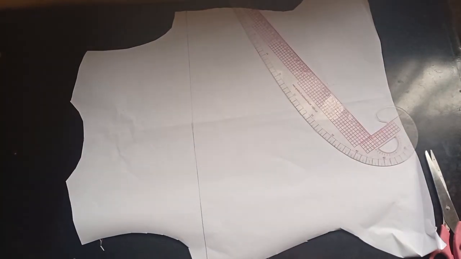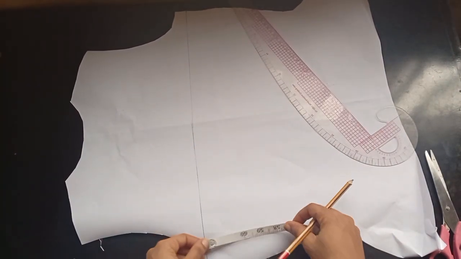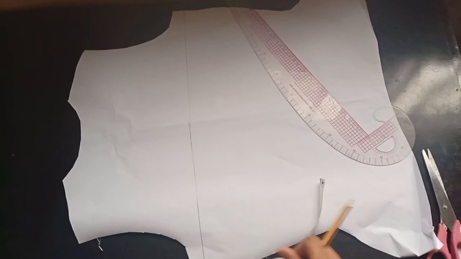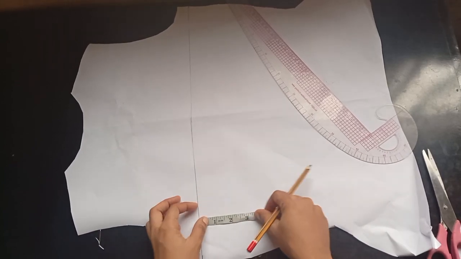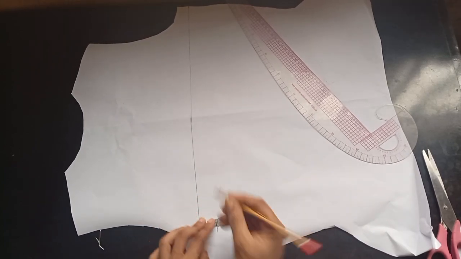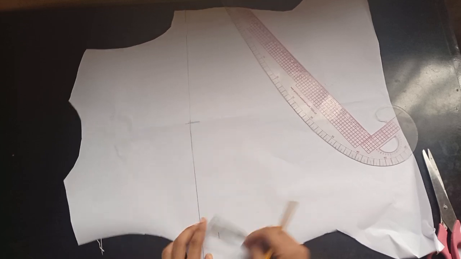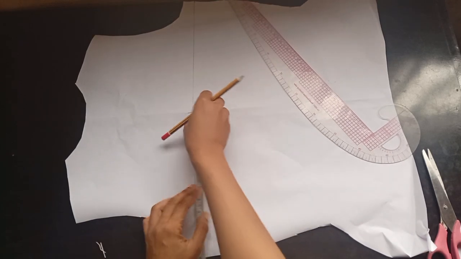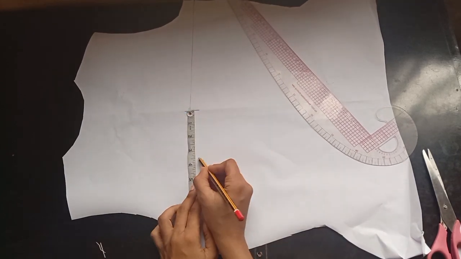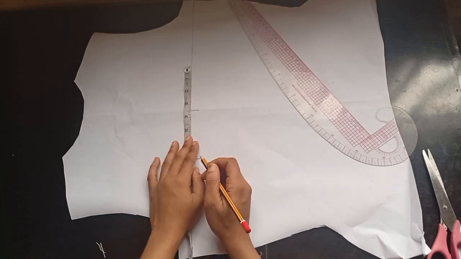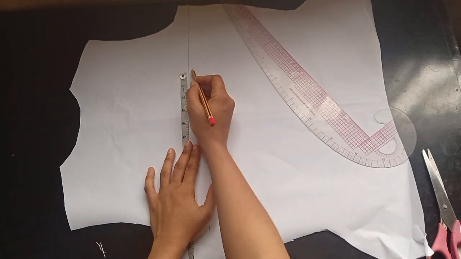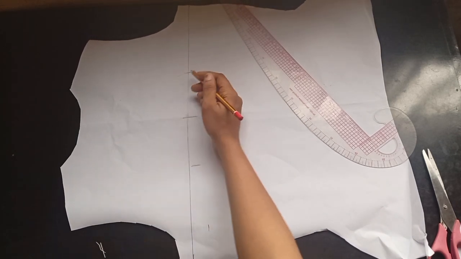So what I'll do now is to come down by 1 inch from here. And this is the center of my pattern. So from the center, I'll mark my nipple to nipple divided by 2. My nipple to nipple is 7 inches divided by 2. I have 3.5. So I'll mark it here.